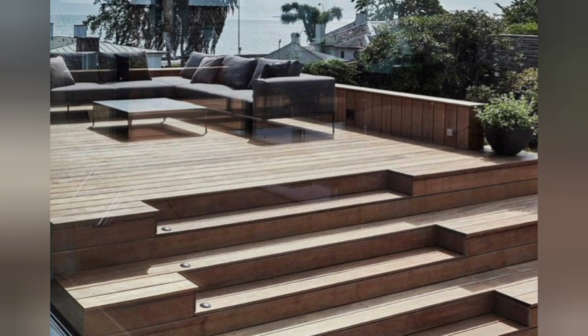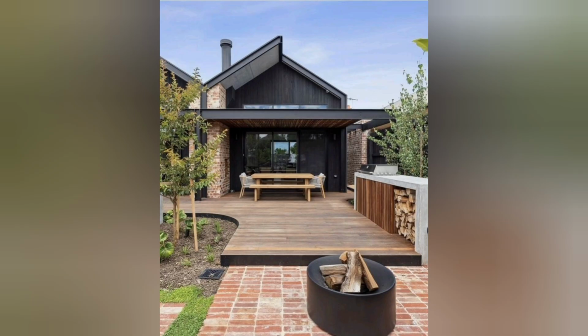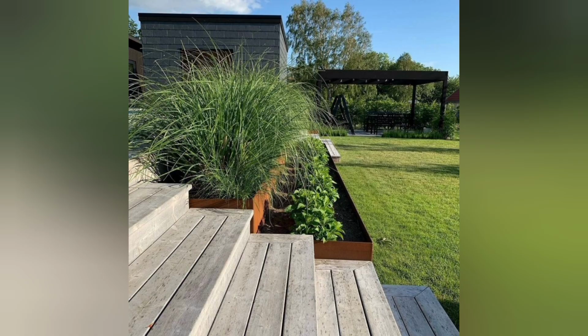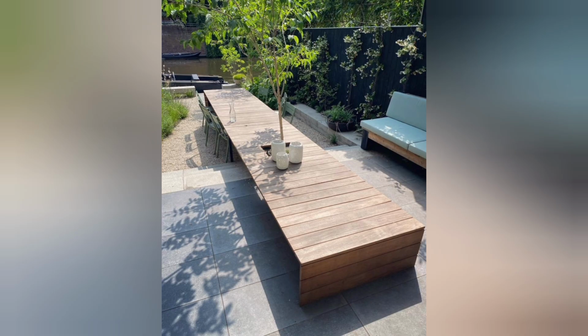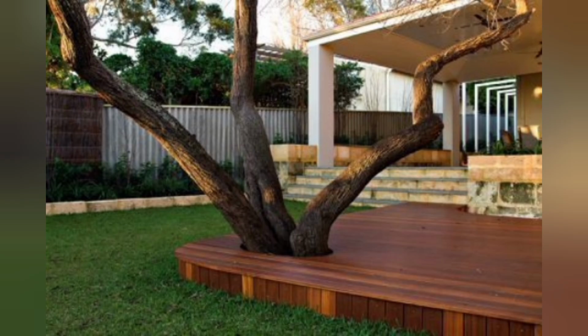Understanding a deck design. A deck, also known as a freestanding deck, is not attached to a house or other structure.